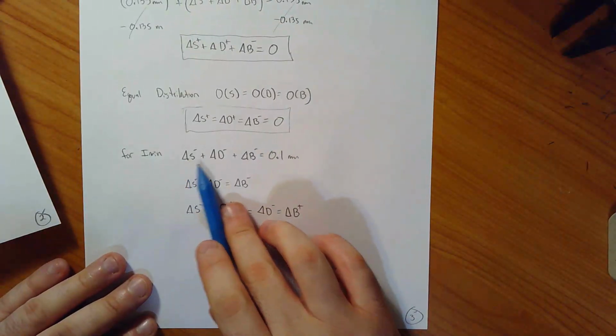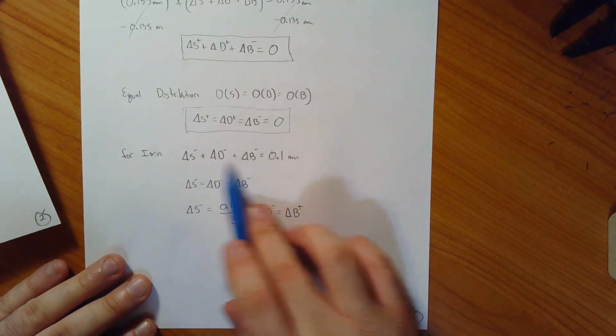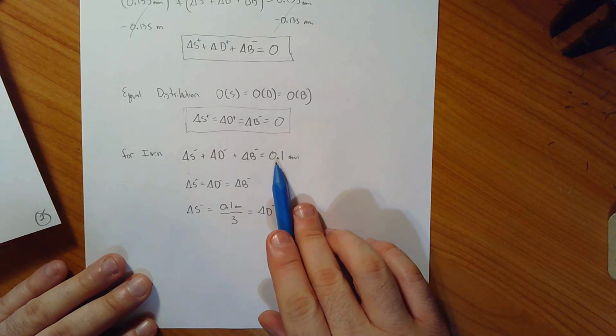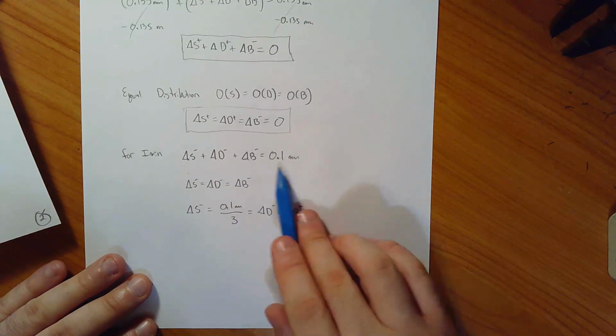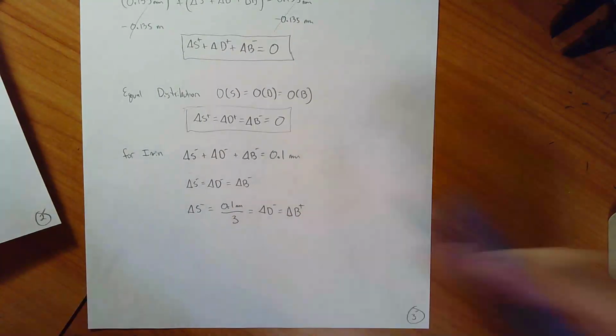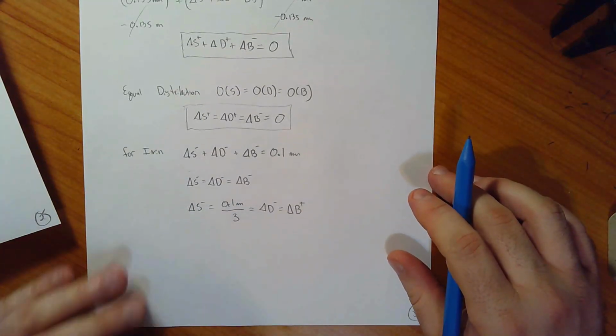Because each of these is now the same tolerance, so if I just solve for one of those, I get 0.1 millimeters over 3, and they're all the same. So no problem there.